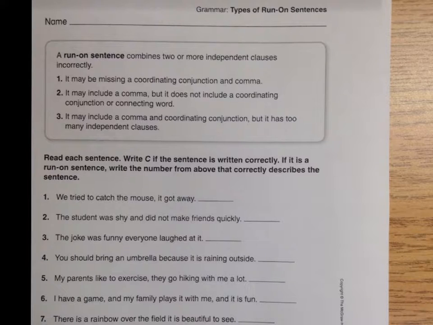Take a look at the activity that you're going to work on next. Okay. This reminds you above what a run-on sentence is. Then there are three mistakes that you might see in the sentences below. The first one is it may be missing a coordinating conjunction and a comma. The second one says it may include a comma, but it does not include a coordinating conjunction or a connecting word.